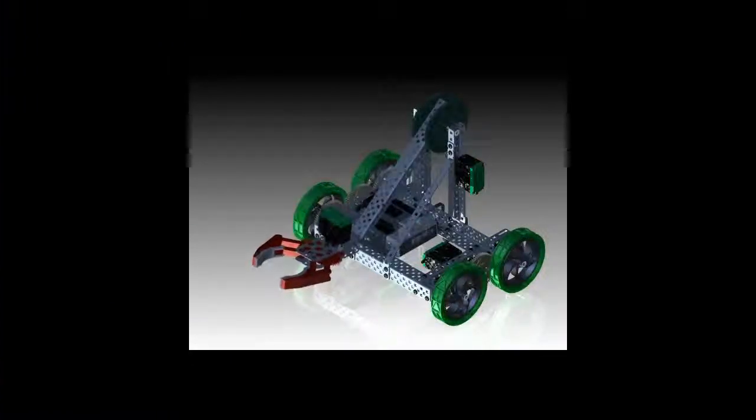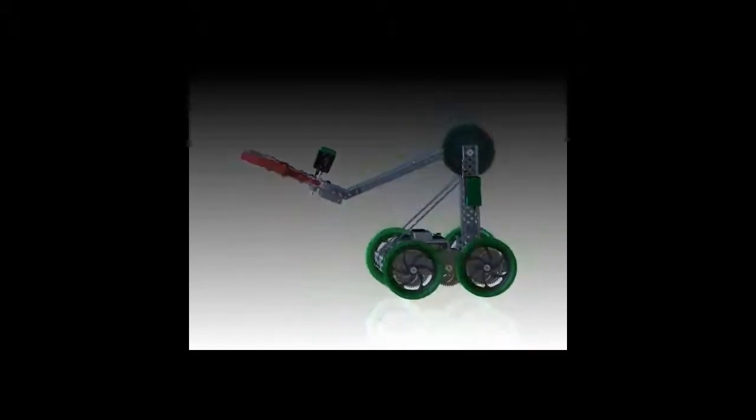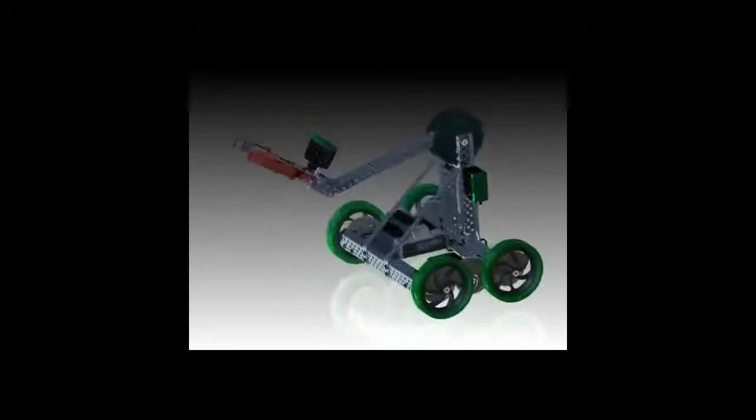And here's an example of what you can expect. The robot turning, the arm going up 30 degrees and returning to the isometric.